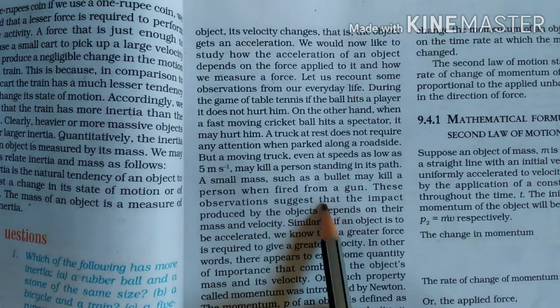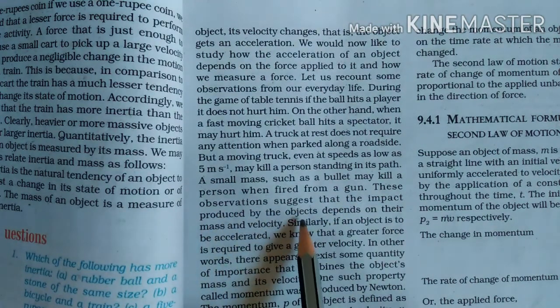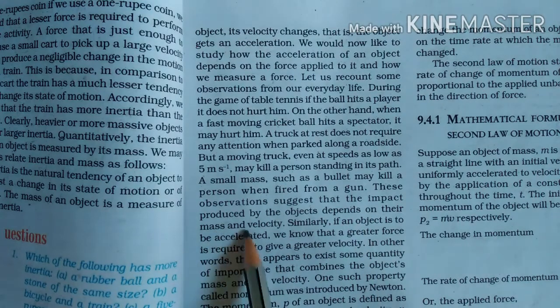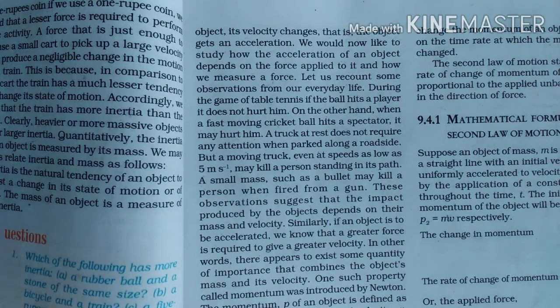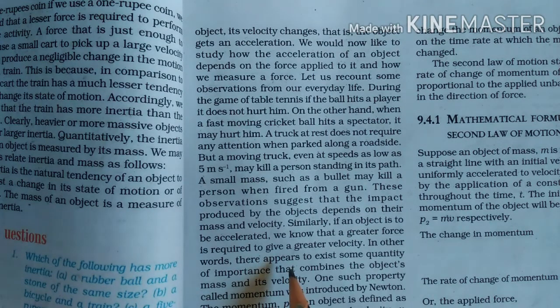These observations show that the impact produced by the object depends on their mass and velocity. First observation about table tennis, second observation about the cricket match, third observation regarding the truck, and last observation about the gun. What do these observations depend on? Mass and velocity.